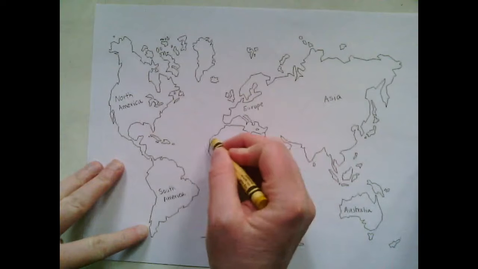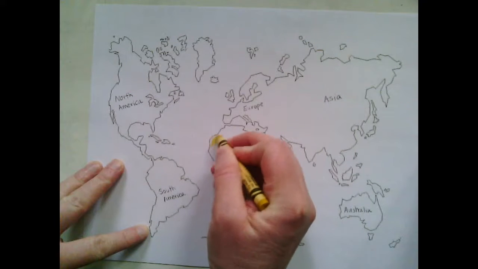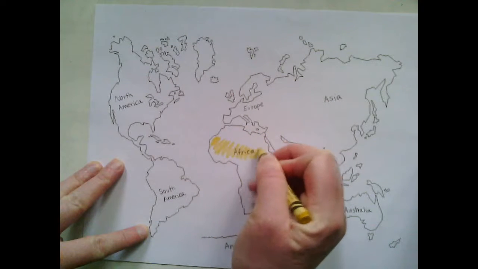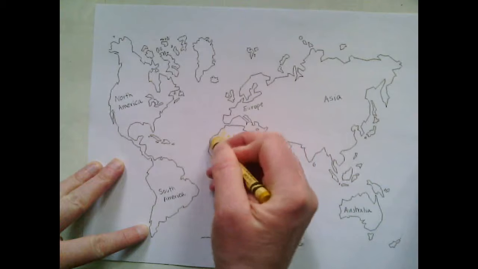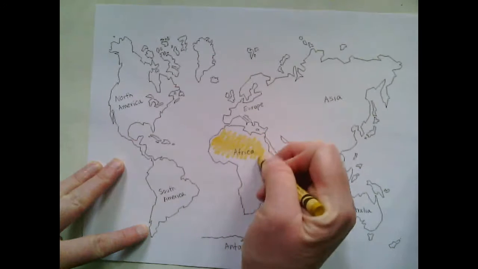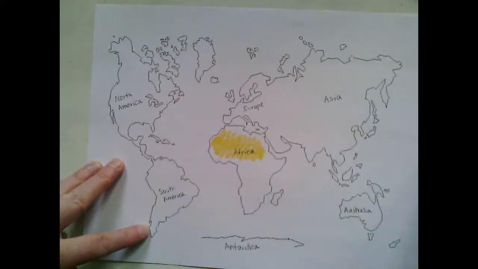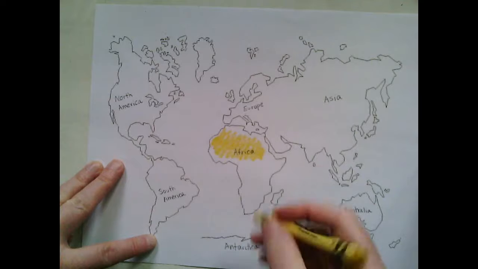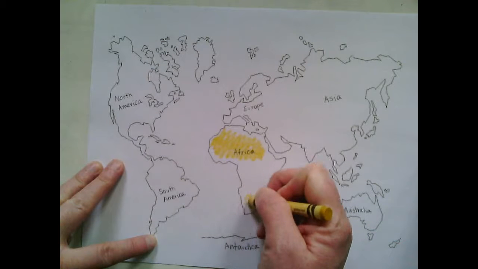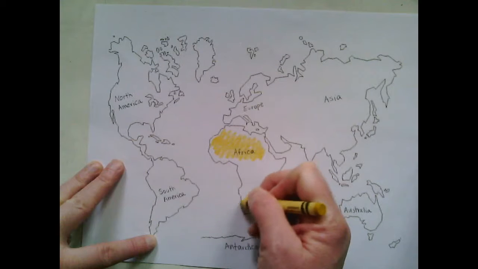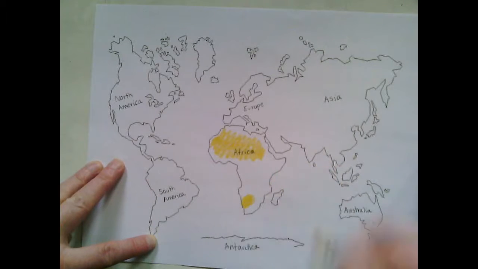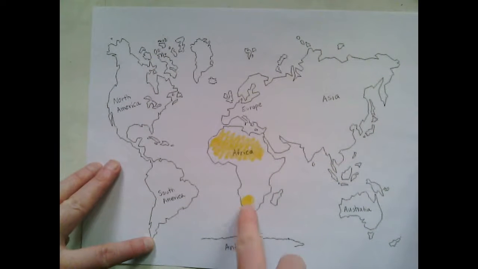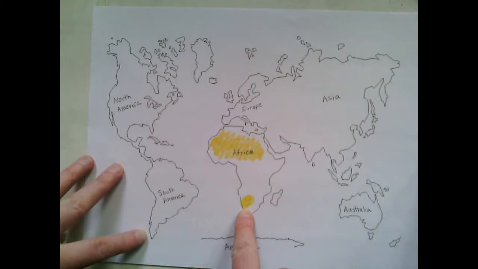One of the biggest deserts that we have is in Africa, and it is called the Sahara Desert. And it's huge, and it takes up so much of this part of Africa. There is also a really big desert down here at the south of Africa that's called the Kalahari Desert. And that's what that water park, Kalahari, is named after. It's named after this desert that's down here.